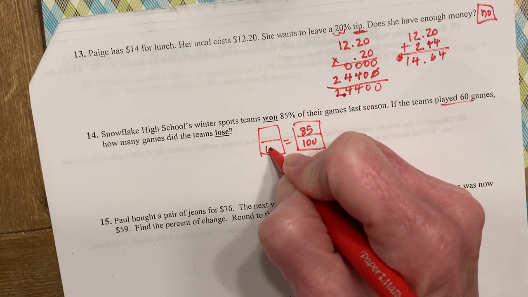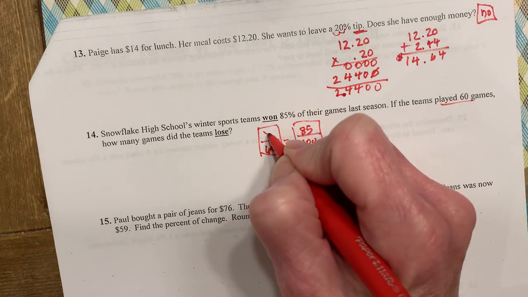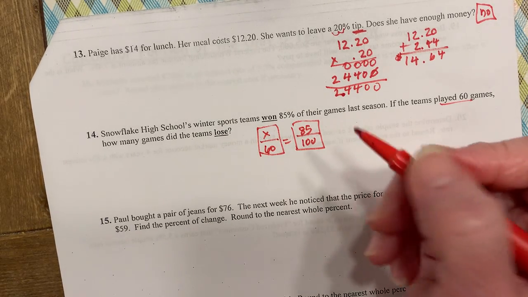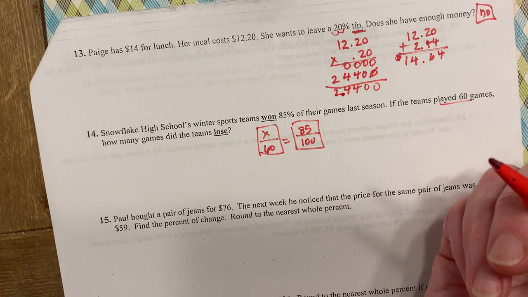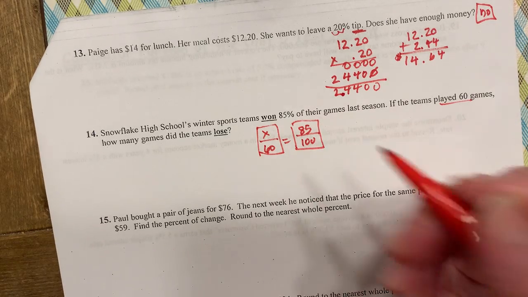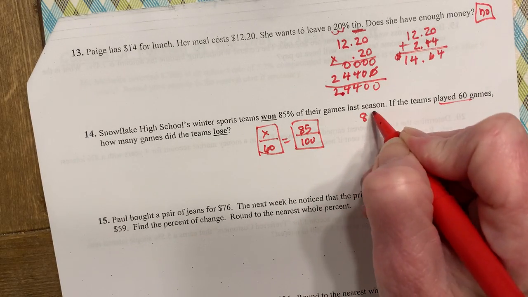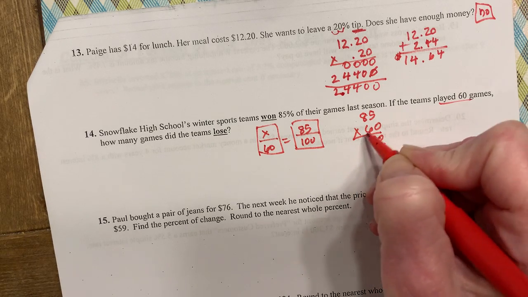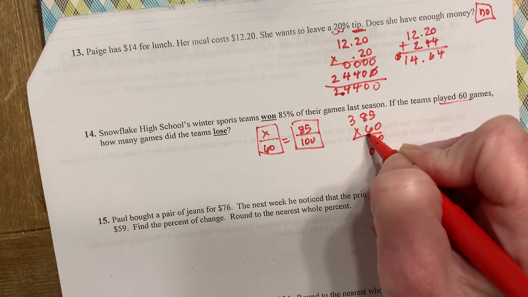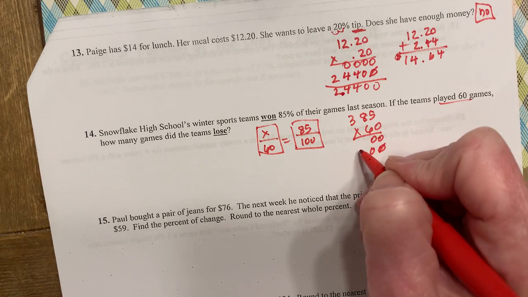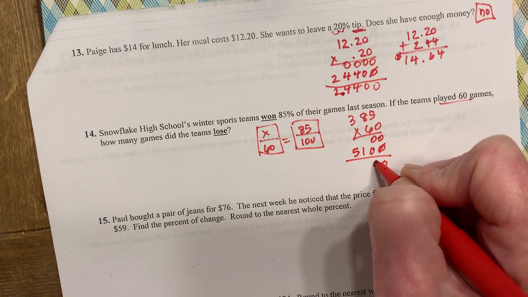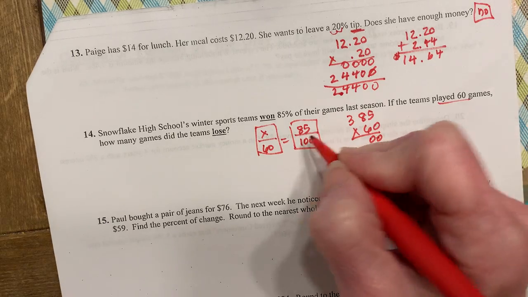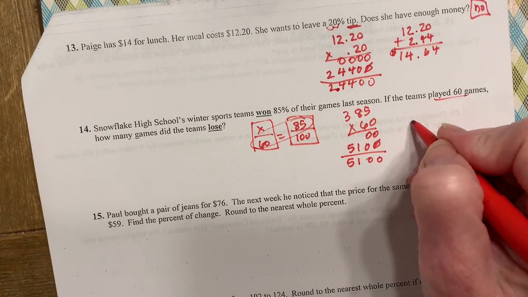So 60 would be the number of games they played. That's a whole. So I'm actually solving for the part. Since I'm solving for the part, I could use the shortcut if I wanted to. But since I've already set this up as a proportion, I'm going to do it that way. So 85 times 60. And multiply by 0, then start with a 0. 6 times 5 is 30. 6 times 8 is 48, plus 3 is 51. Then I'm going to add those up. So 5,100, then I still have to divide by the 100.